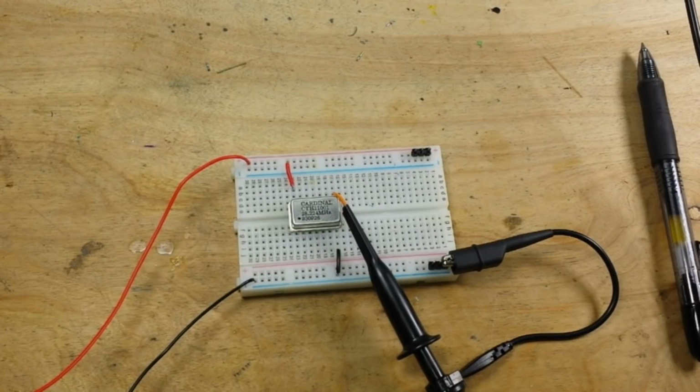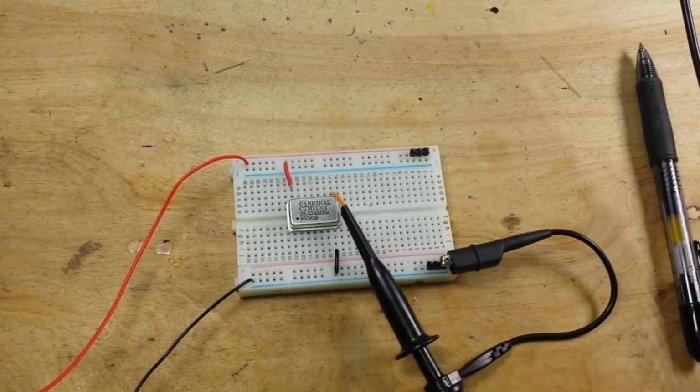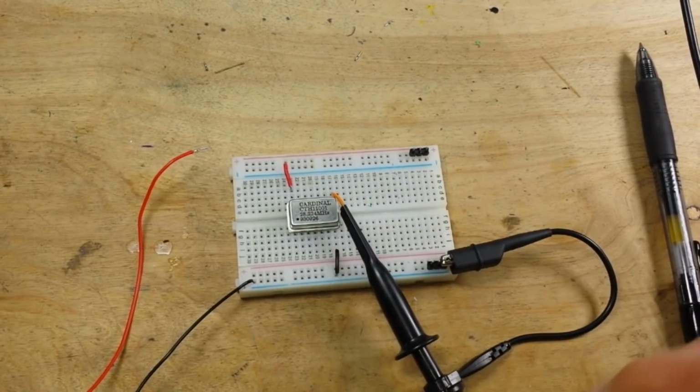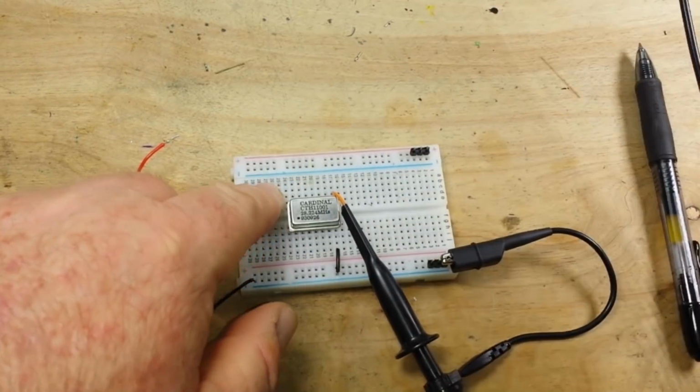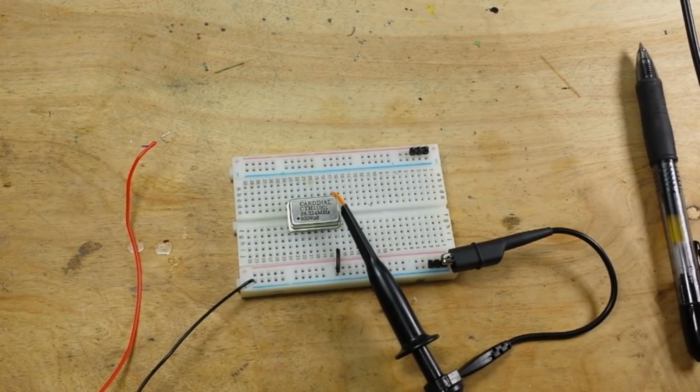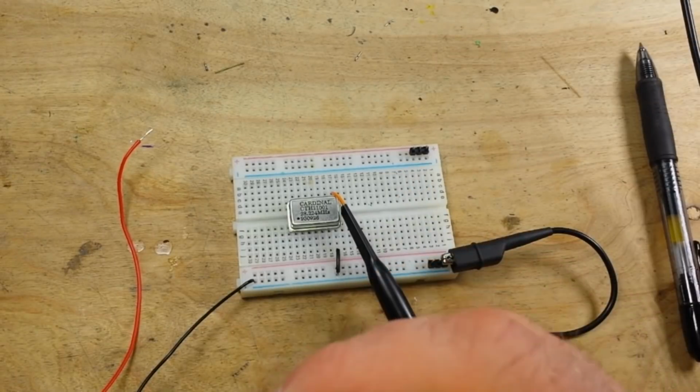So we need to find a way to modulate this. Remember, modulation equals information, so we need a way to put some information into this. Well, let's do it the way they did it first and create a pseudo spark gap transmitter. Alright, let's start out by disconnecting the power, and we'll remove our VCC link, and we will put in les bâtons.